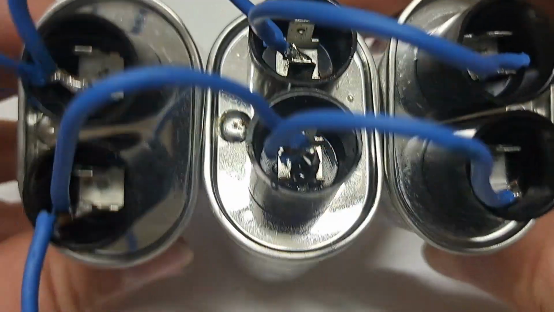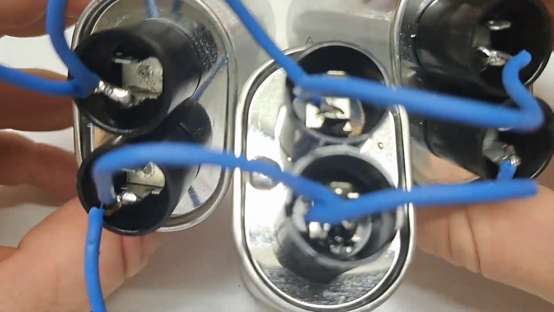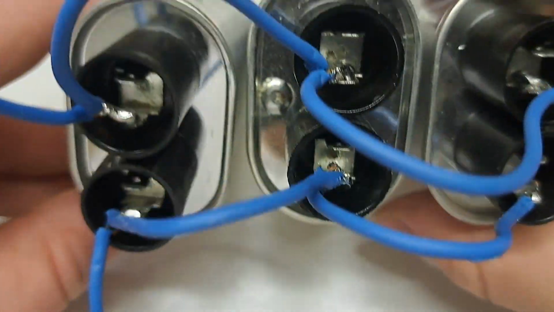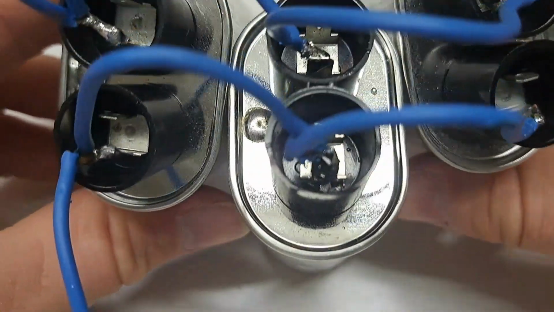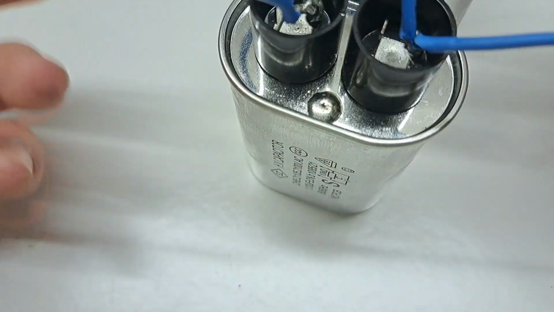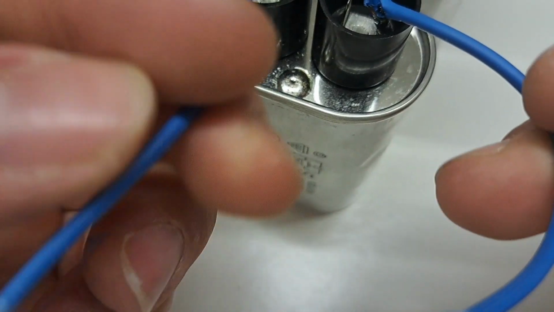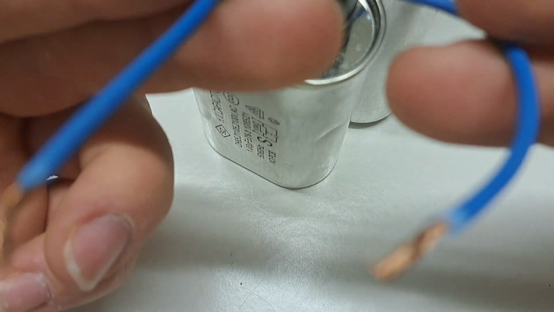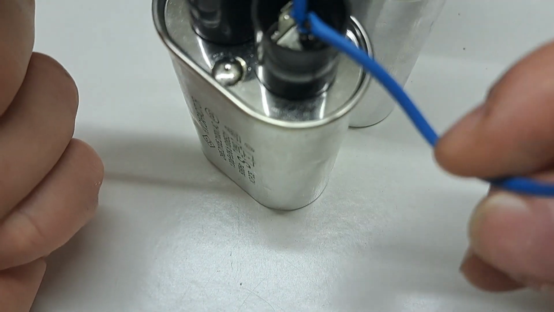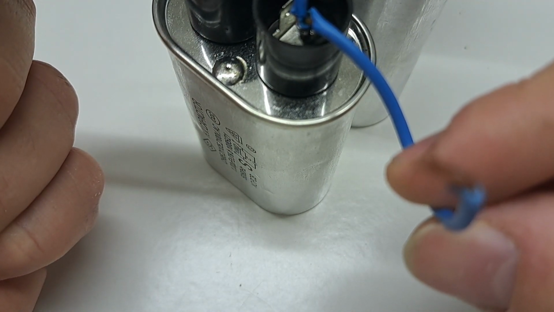We have 3 microwave oven capacitors, which are wired in parallel. So each of those pins are connected to each other on the side, and we have 2 new terminals. Those are the wires that we connect to the electrodes at the end. So this goes to the electrode and this goes to the transformer.